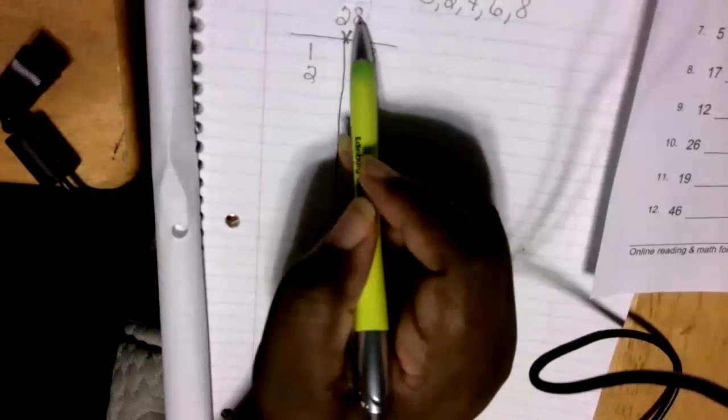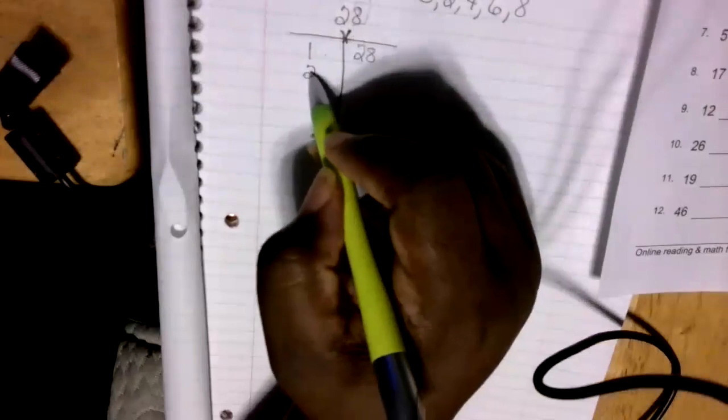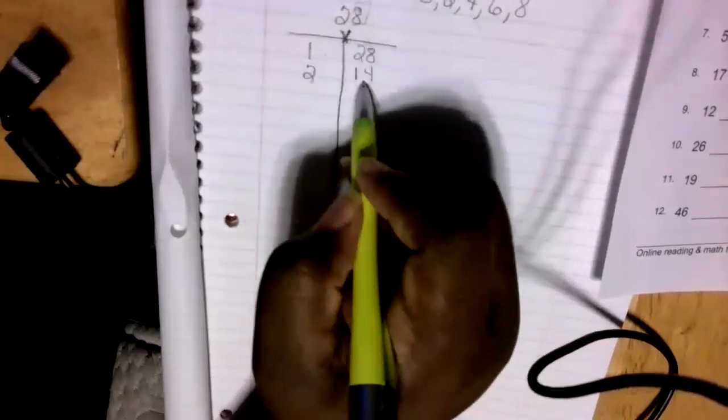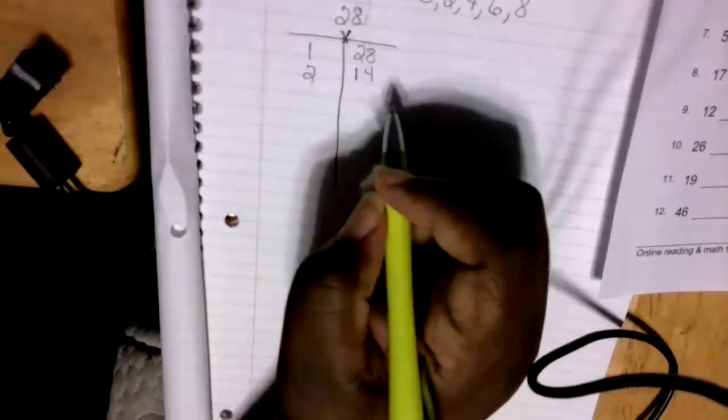So 28 has to be divisible by 2. I'm going to divide 28 by 2. How many groups of 2 do I have in 2? I have 1. And how many groups of 2 do I have in 8? 4. So 2 times 14 is 28. Let's check those numbers.